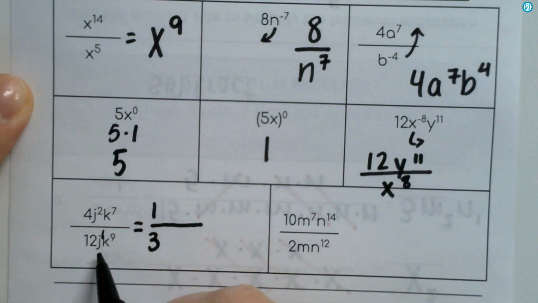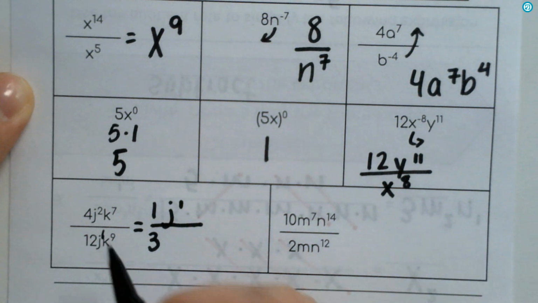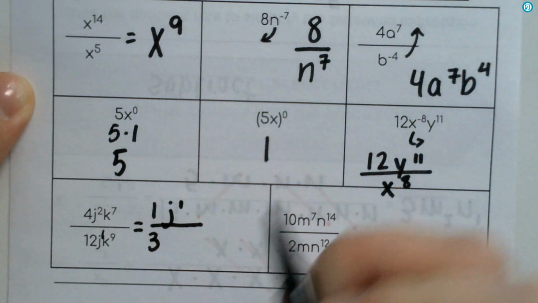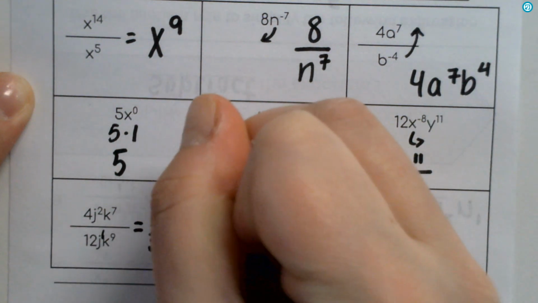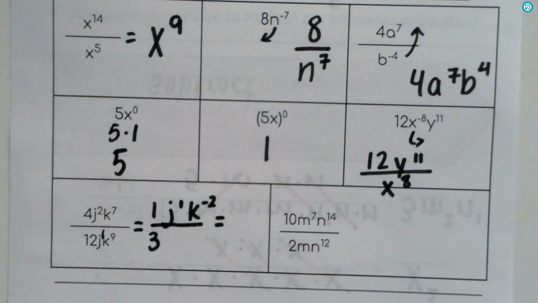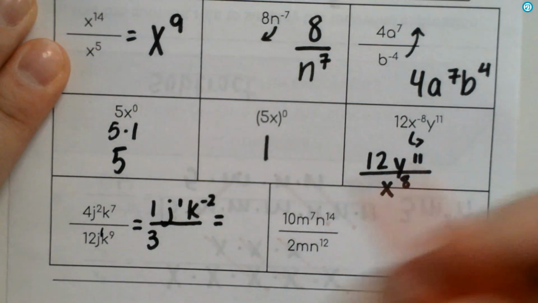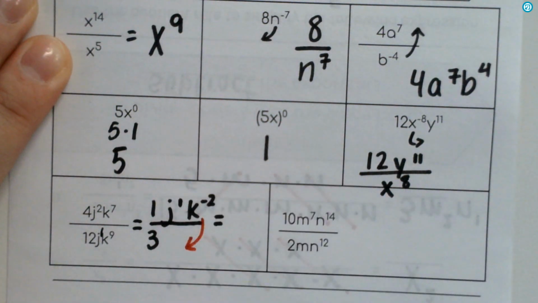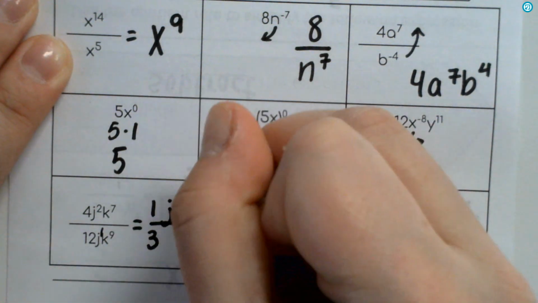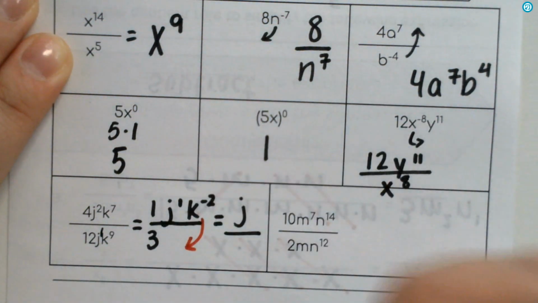Then j squared and j to the first, 2 minus 1 is 1. And then k to the 7th, k to the 9th, 7 minus 9 is negative 2. From there, because we don't want any negative exponents in our answers, we do need to move that k to the negative 2nd back down. So the only thing that's on top is the j or the 1j, but I'm not going to write the 1. So I'm just going to write j on top, and on bottom it's going to be 3k squared.